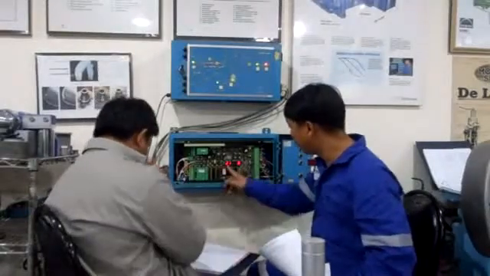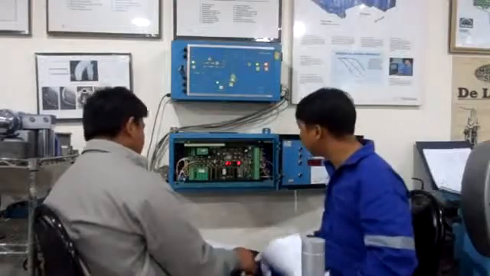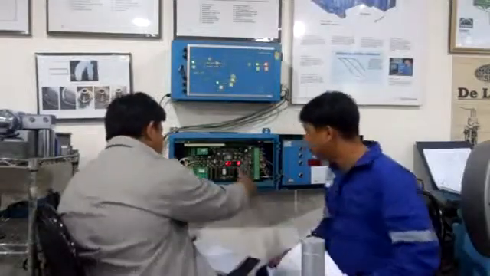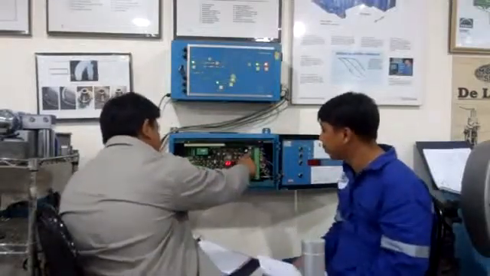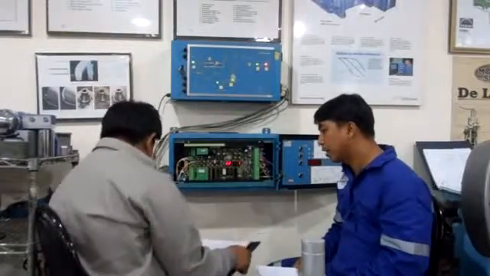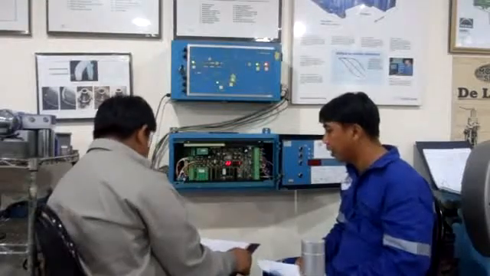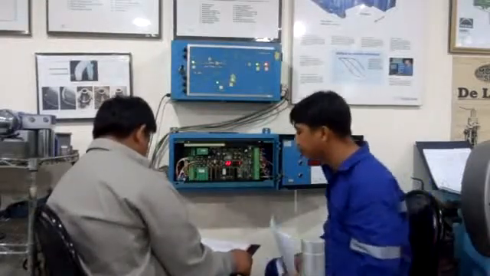Okay, so we have to move 2.1 to 2.2. Okay, so you have to push the button. Button 2. Then 2.2. That is high pressure. Okay, that is the high pressure.